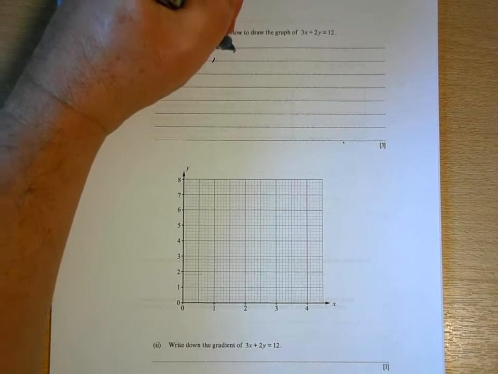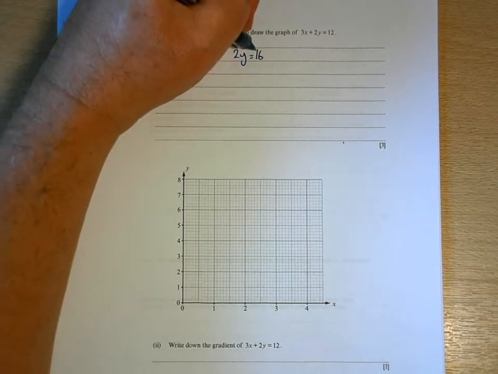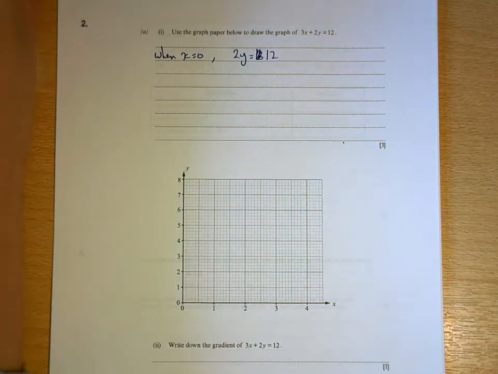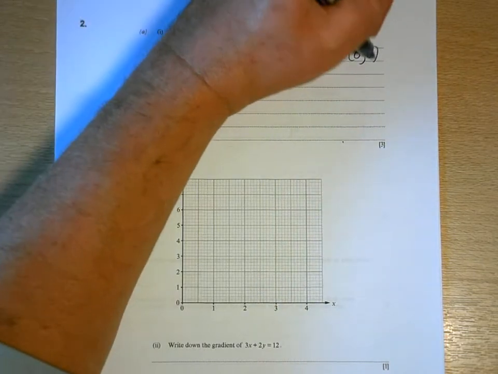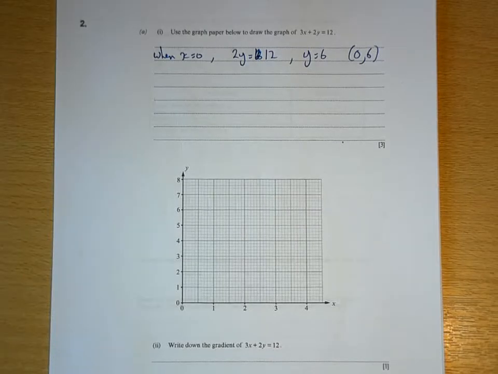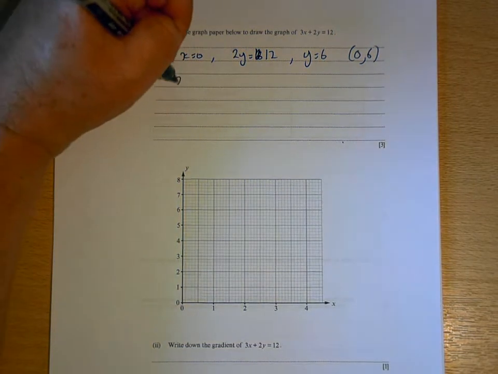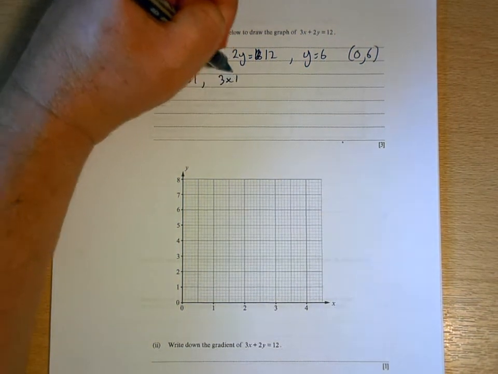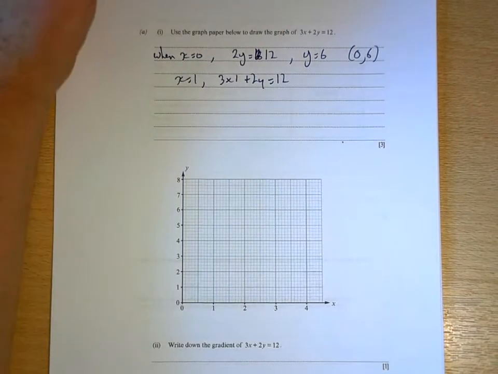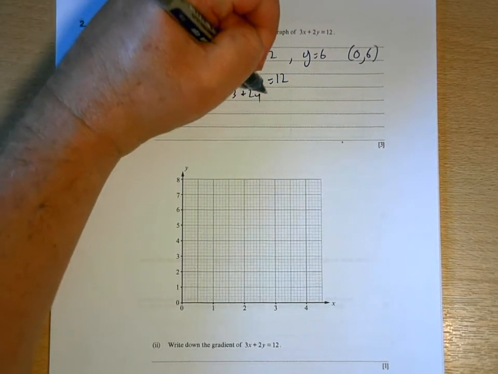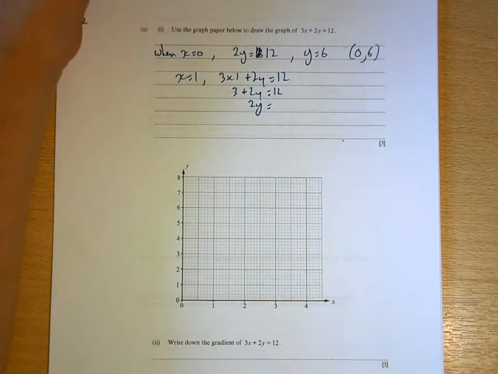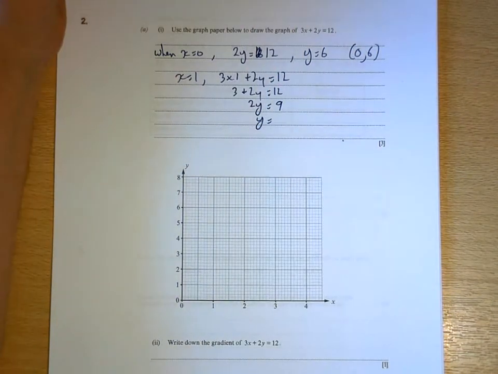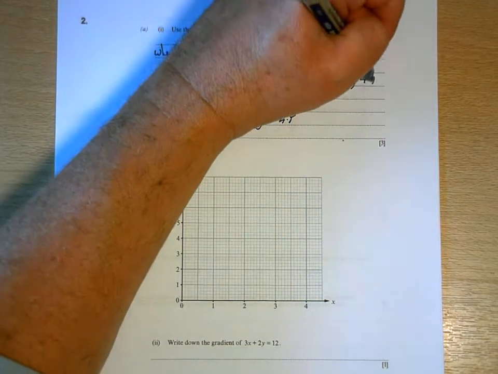So 3 times 0 is 0, so we just get 2y equals 12. 2y equals 12, so 1y is 6. So when x is 0, y is 6. Then let's choose x as 1. 3 times 1 plus 2y equals 12. 3 plus 2y is 12. Take 3 off each side. 12 take away 3 is 9. y is 9 over 2, 4.5.